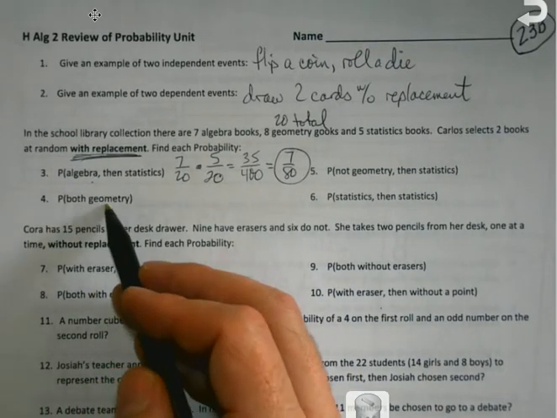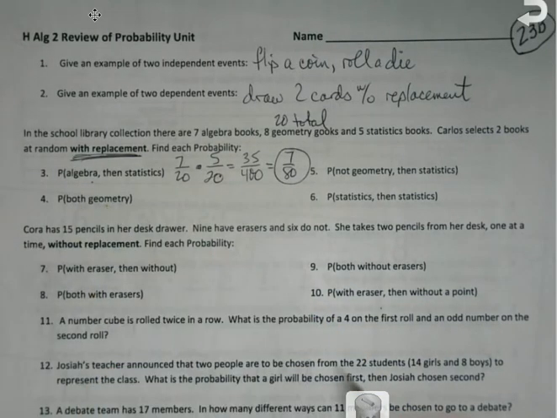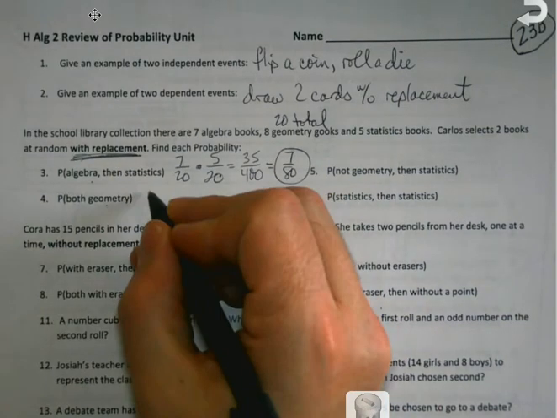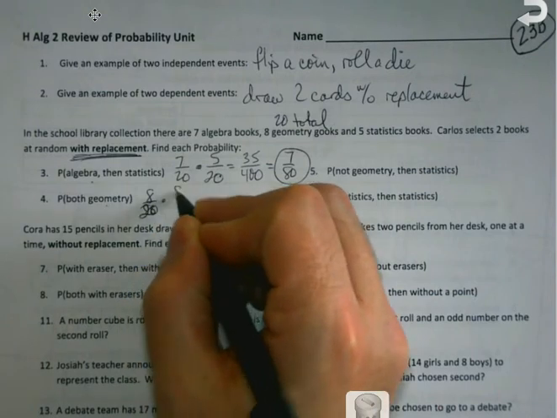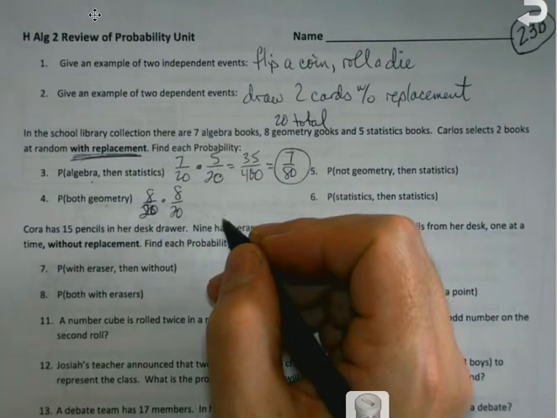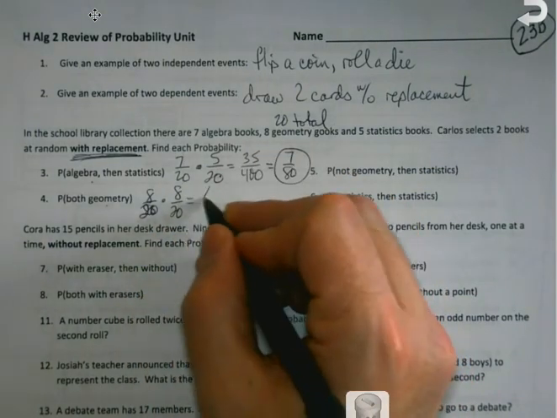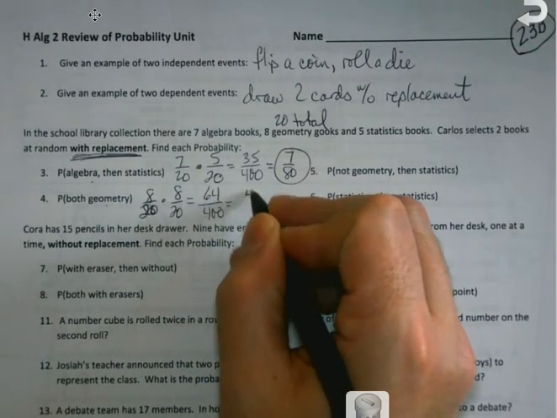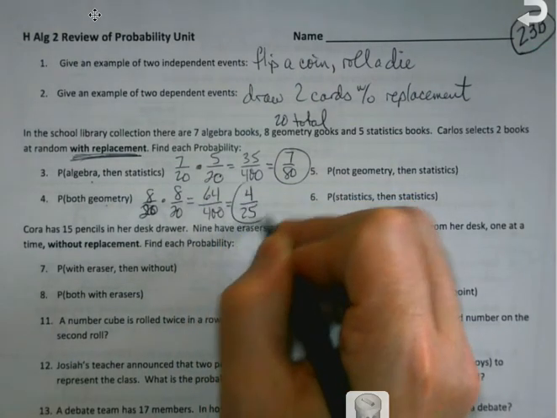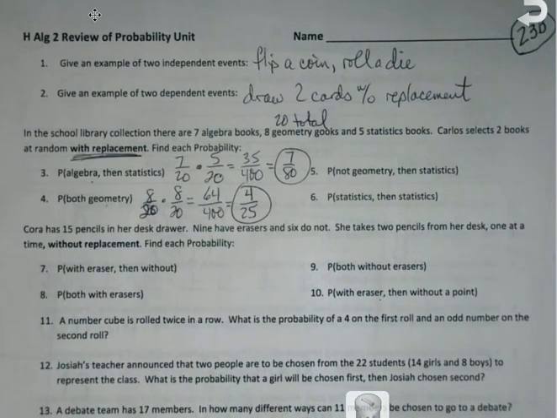Both geometry. Again, they're going to be with replacement, separate events. They're independent. So I got 8 out of 20, and 8 out of 20 again, if they're both geometry both times. And again, I just multiply them together and reduce.